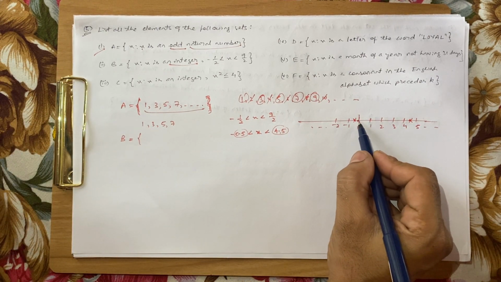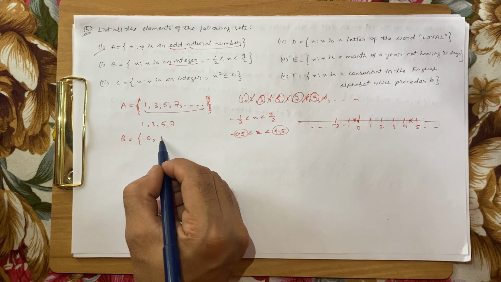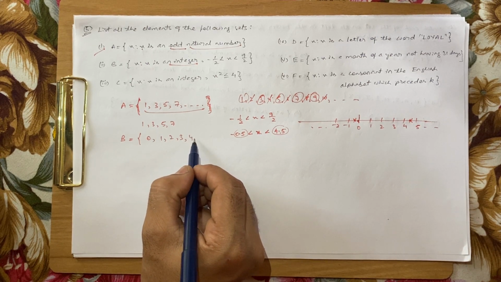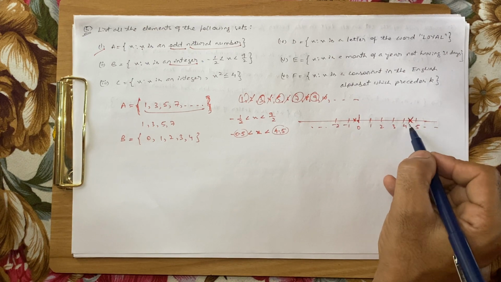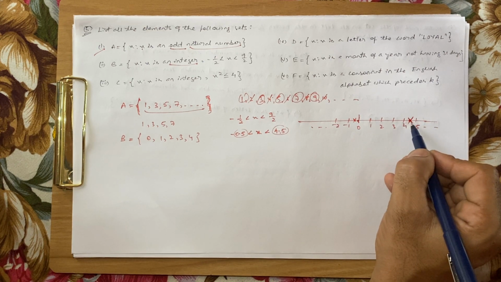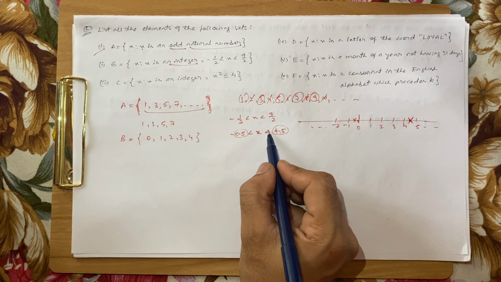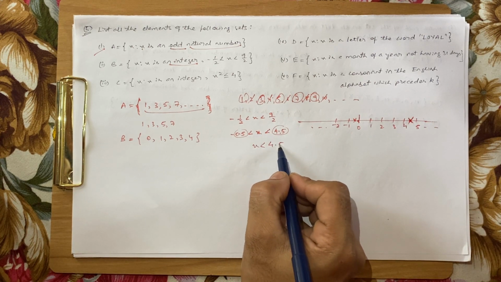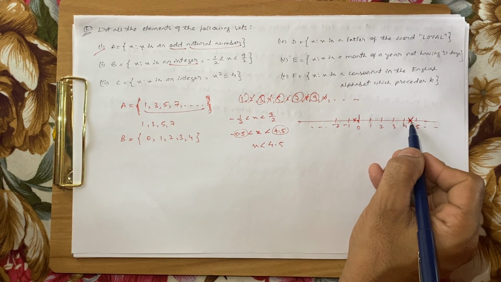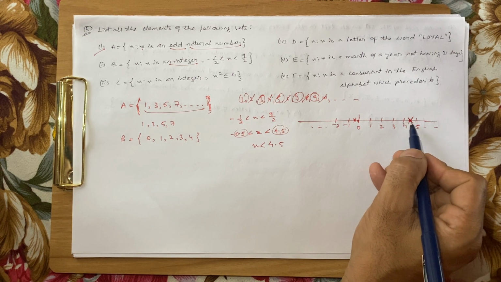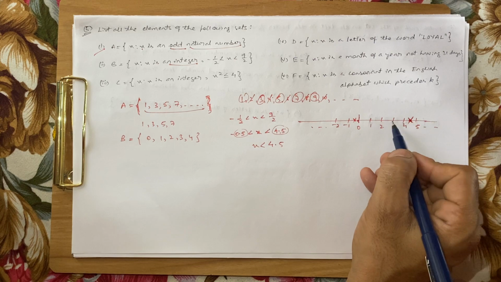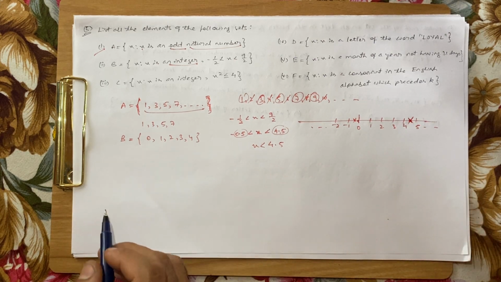The first integer is 0, then you have 1, then 2, then 3, 4. 5 will not be included because I am supposed to look up till this point. 4.5 will be somewhere between 4 and 5. Because it says x is less than 4.5, x should be less than 4.5. The integer just before 4.5 is 4. So these are all the elements.